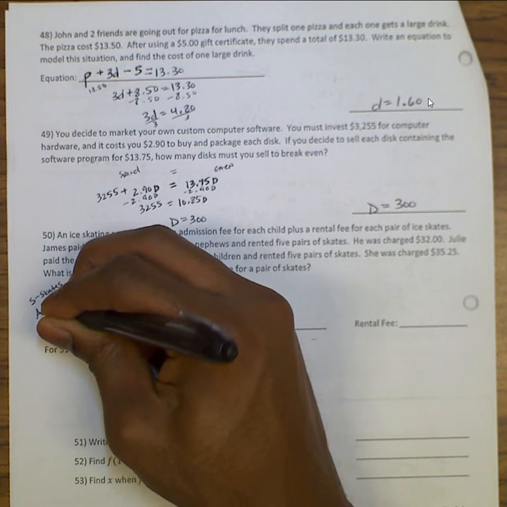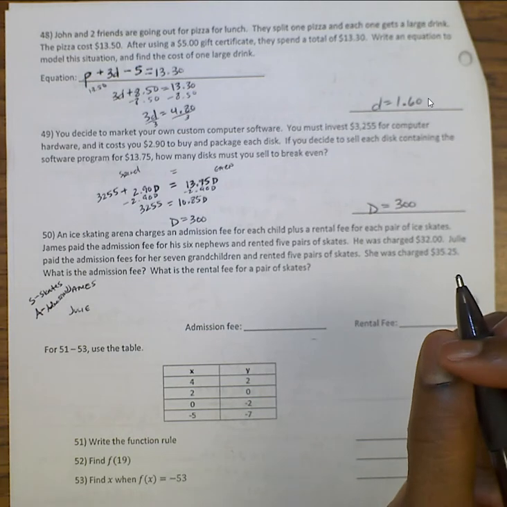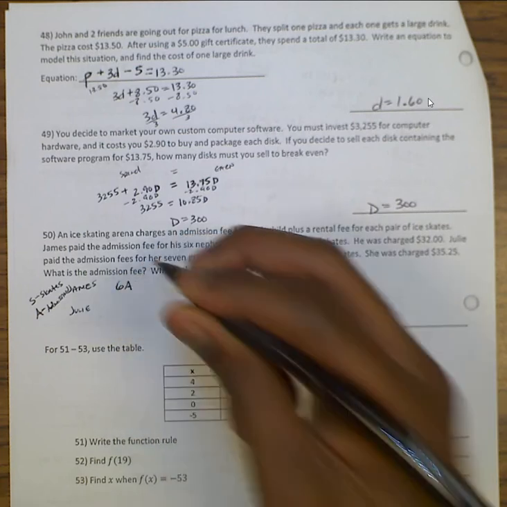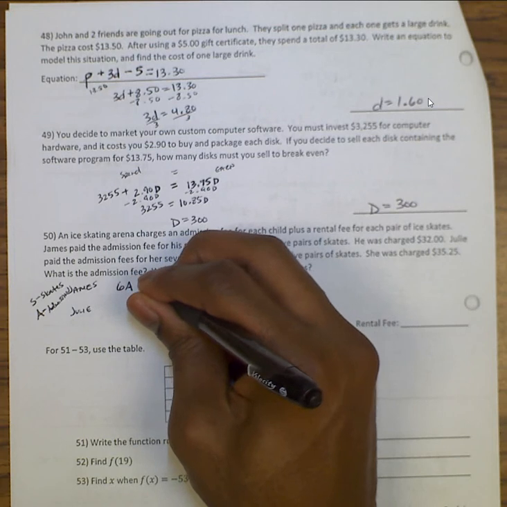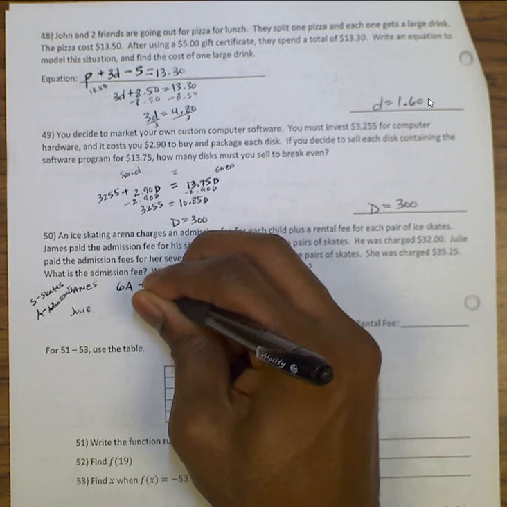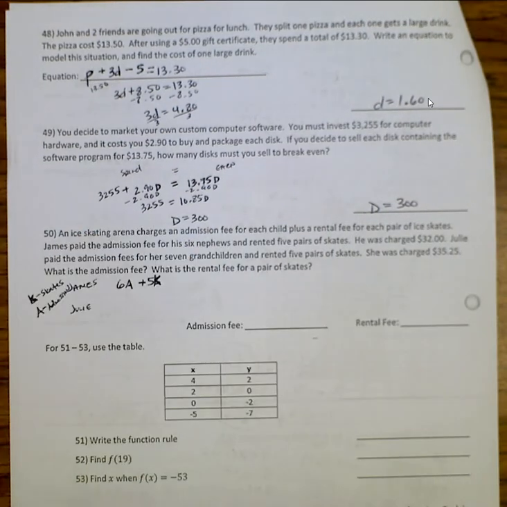Okay, so those are going to be our variables. So for James, he paid admission fee for 6 nephews, so 6A admissions, and then he rented 5 pairs of skates plus 5S. I'm going to use K because that S and that 5 look the same.